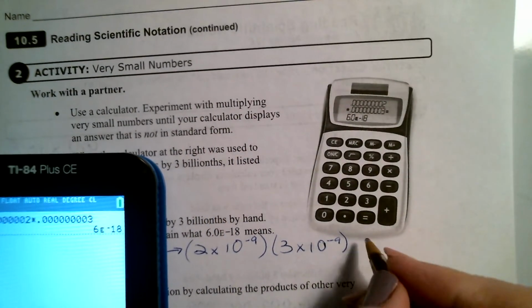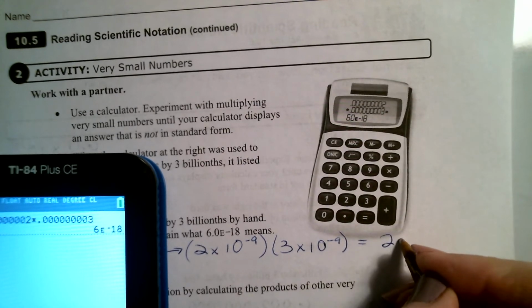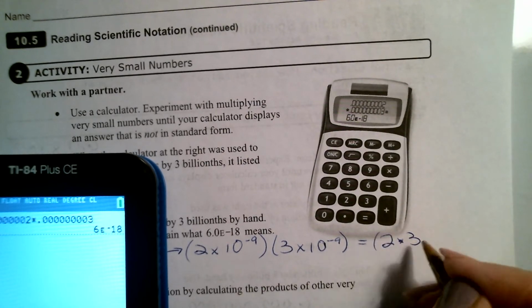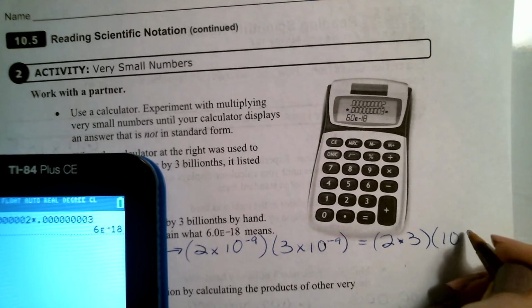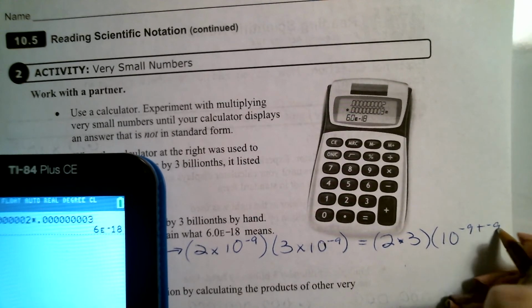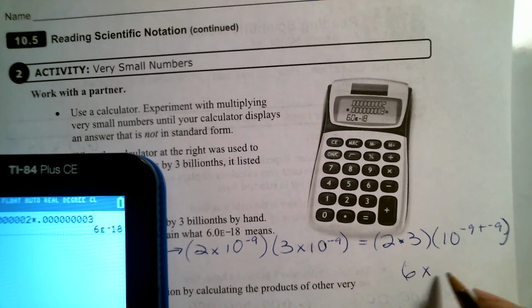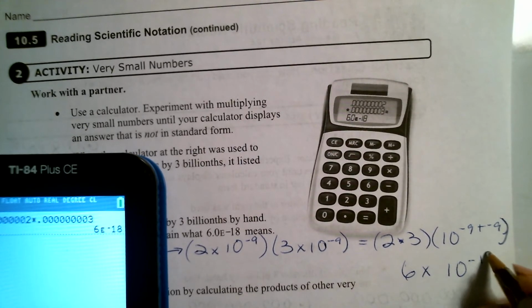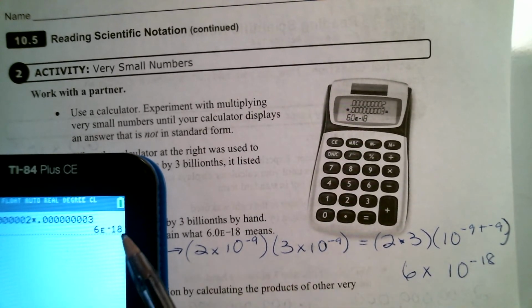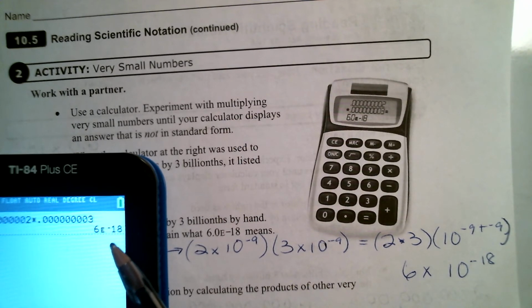We know what it means: we've done 2 times 3 and 10 to the negative 9 plus negative 9, which is 6 times 10 to the negative 18. So when we see this in our calculator, we can't just write this down as an answer.